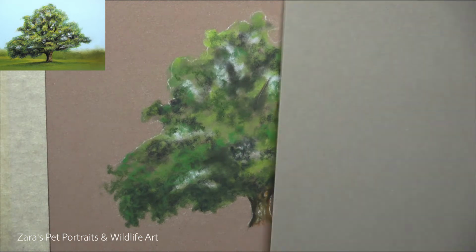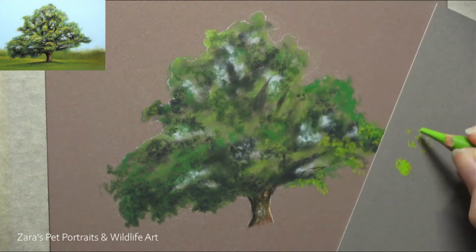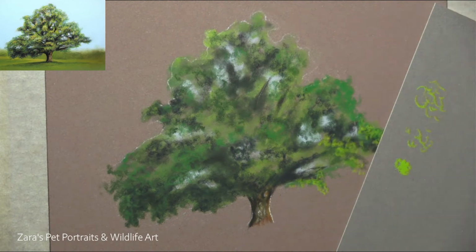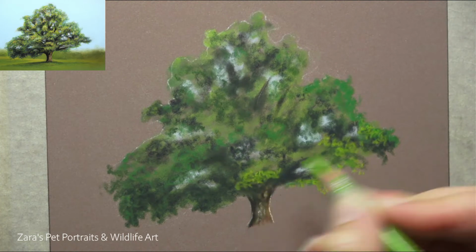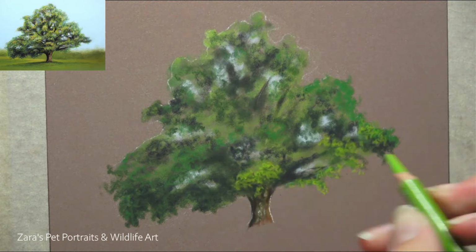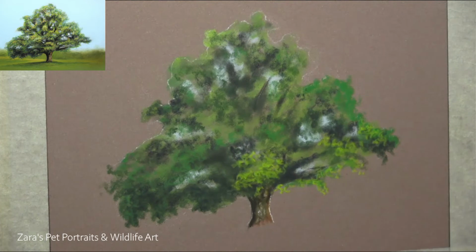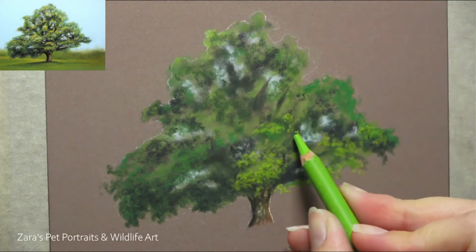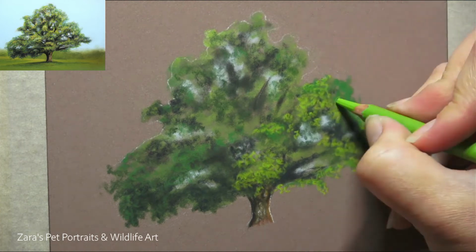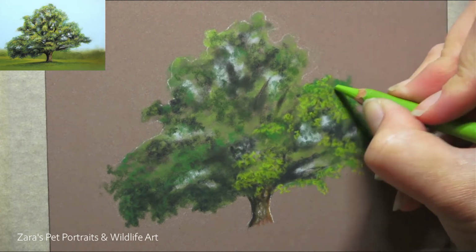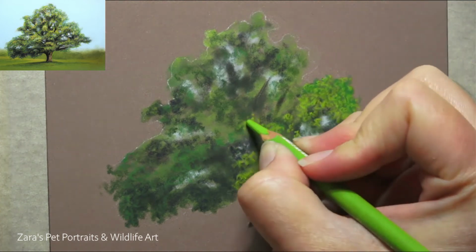Now also something else to bear in mind when we are drawing trees like this is you want to make sure that some of those base layers are showing through. So I've got this really nice vibrant green at the moment, but I'm making sure that I'm not completely covering the darker layers underneath it. I want it to look like that all of these leaves that are closer to the viewer are still individual, but without having to draw all of those individual leaves as such.